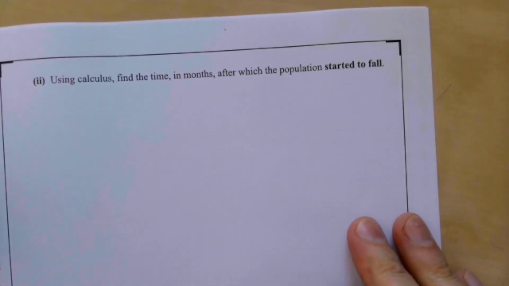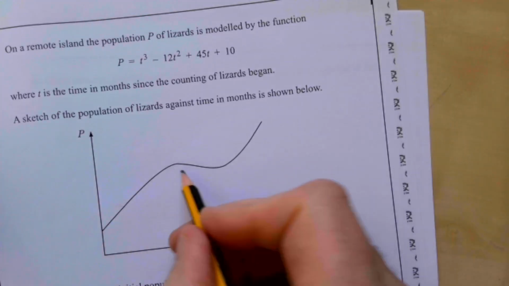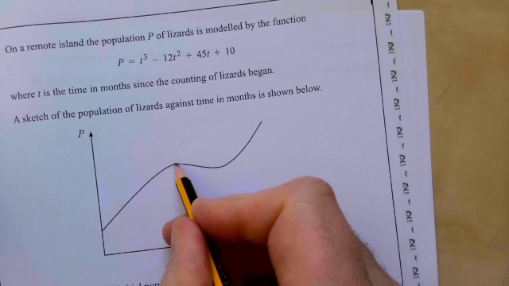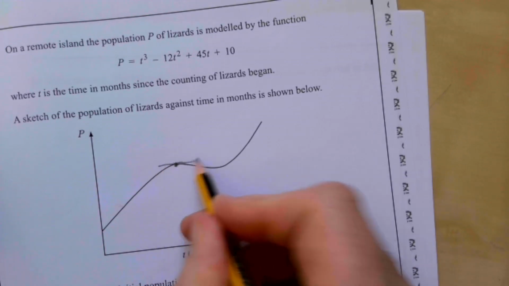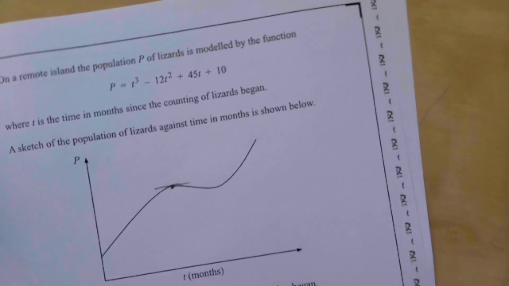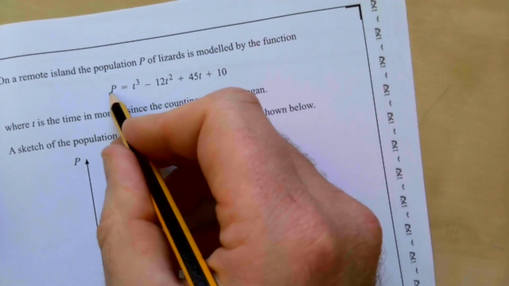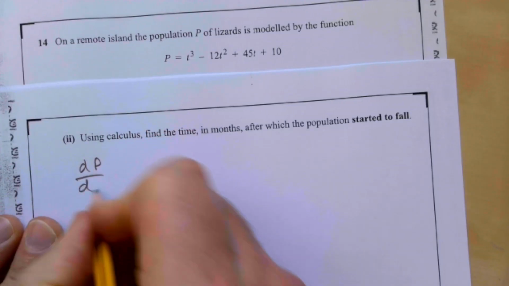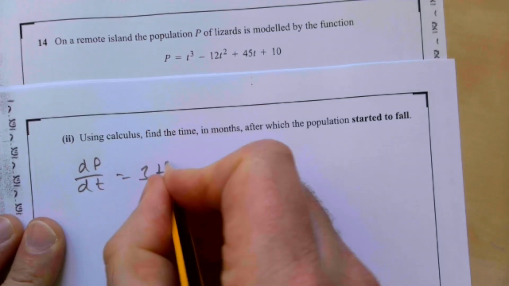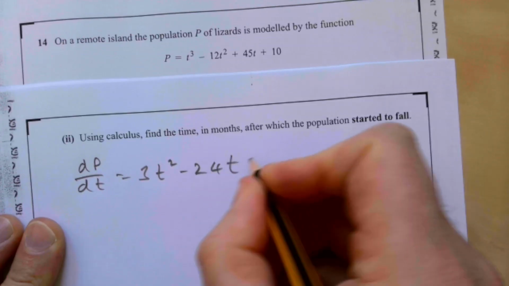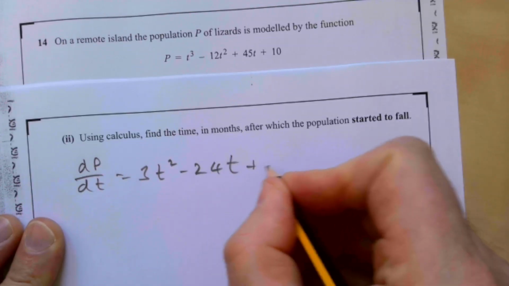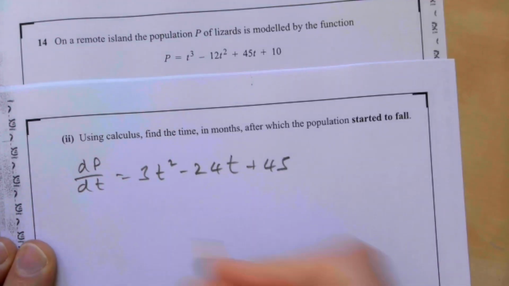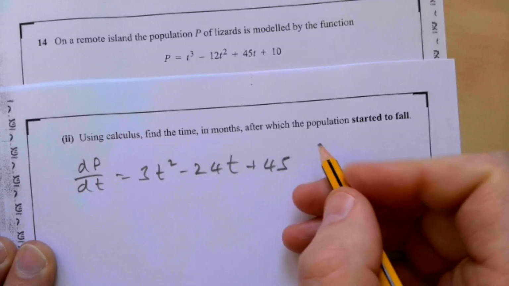Using calculus, find the time in months after which the population started to fall. So you can see it's rising, and here then it starts to fall. So we need to find that. So we're going to use calculus and find the maximum by putting the gradient equal to 0. So we're differentiating this. Normally it's y and x, it's dy by dx, so we're going to go dP by dt. There you can see the function above, and that gives me 3t squared minus 24t plus 45.